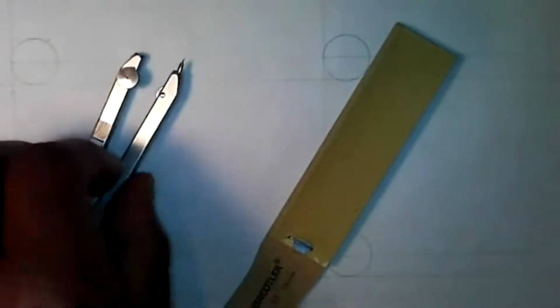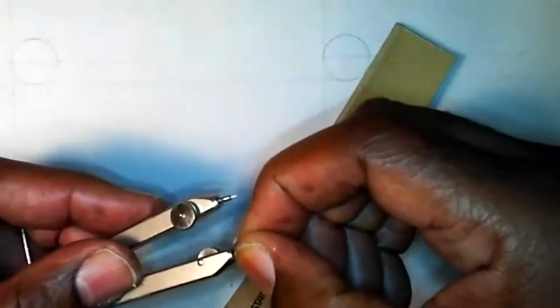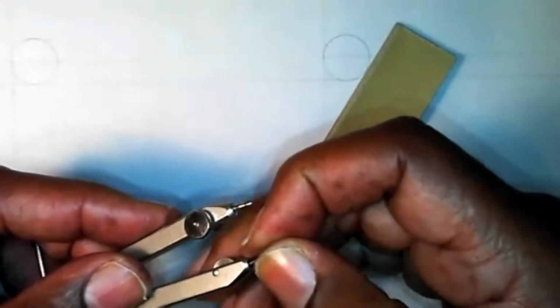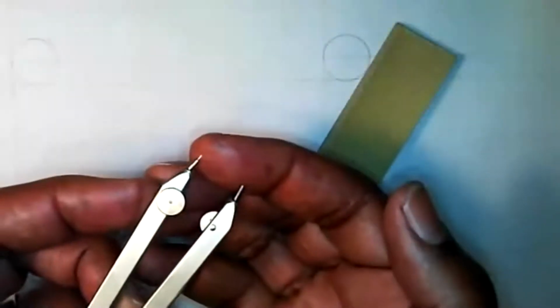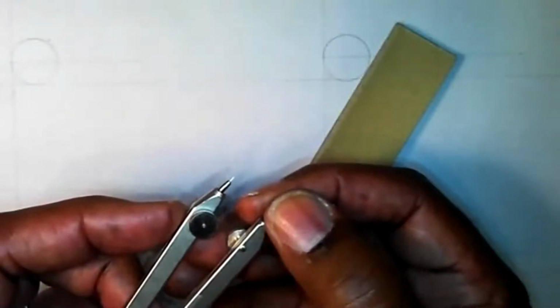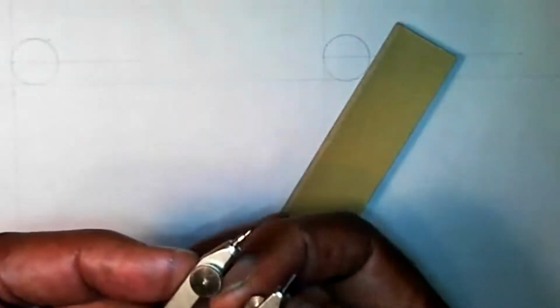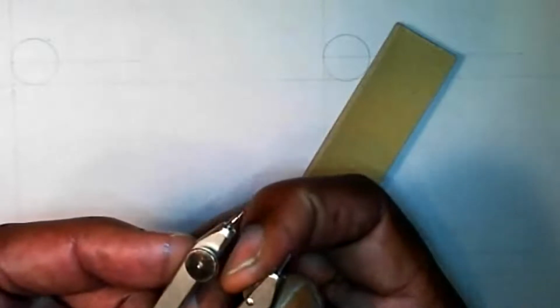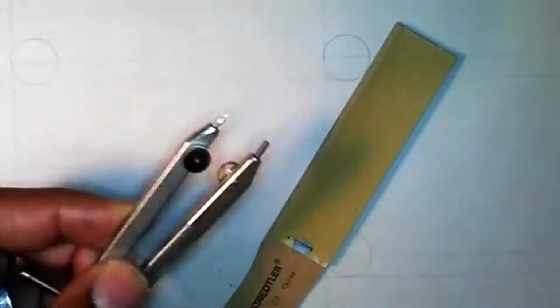And then I'm going to insert that back inside here. Good. And I want to extend it so it's just about the same length as the point of the needle of the compass. So I'm extending out some more like that. Then I'm going to tighten it down. So I know I have 2H lead now, 2 millimeter lead in my compass. Okay, so I'll give you a chance to do that.